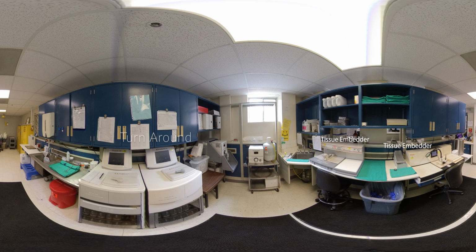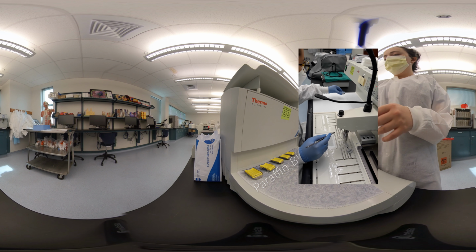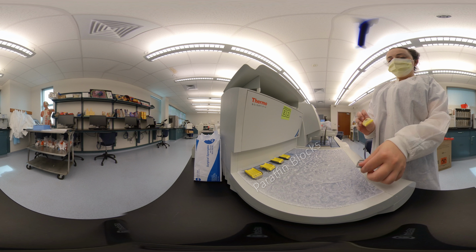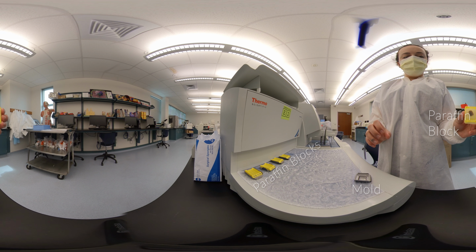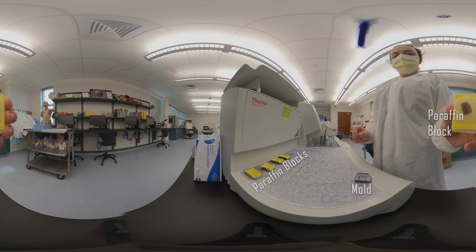View the video over the embedder. As you can see from the video, a specimen is placed into the metal mold filled with hot paraffin and then oriented so it can properly be cut, and is placed on a cold plate until it is completely solidified. Here's a demonstration of what it looks like when a mold has been completely chilled and therefore solidified completely. Once the excess wax is removed, it is ready for the next area, called cutting.